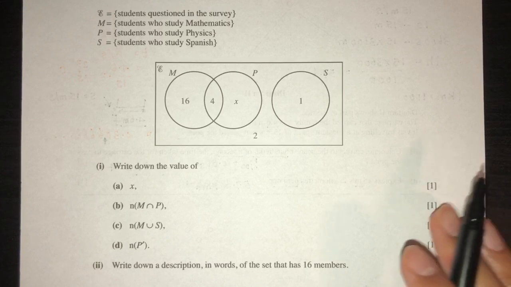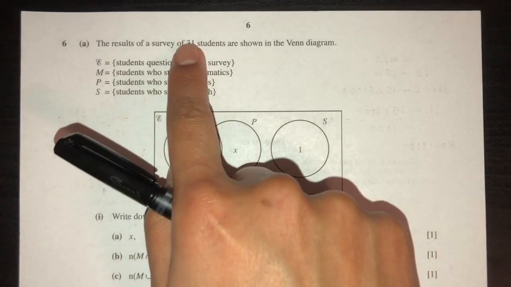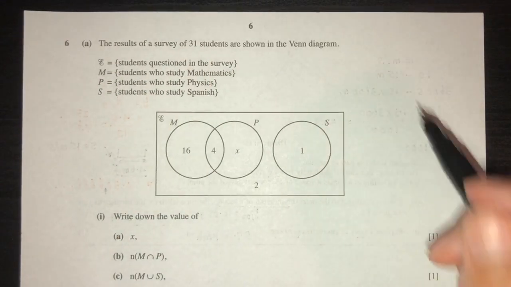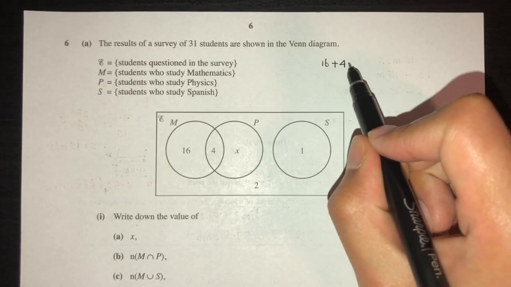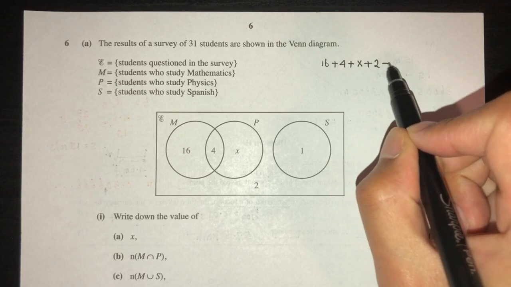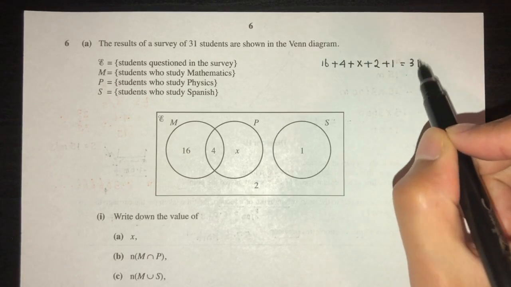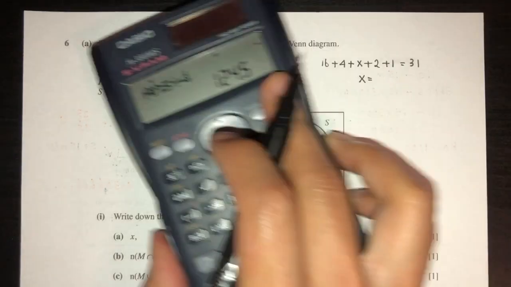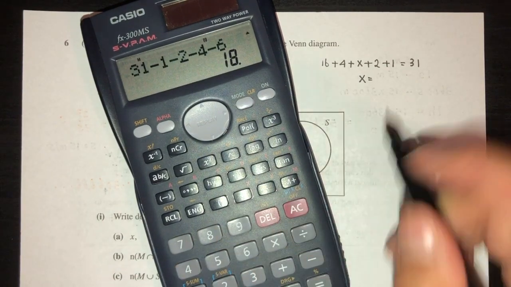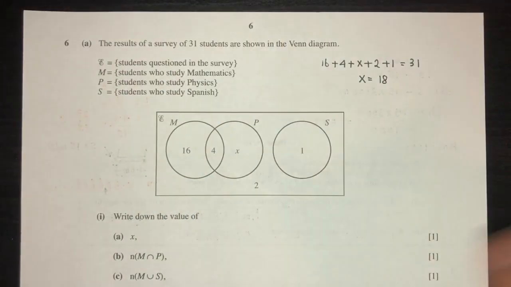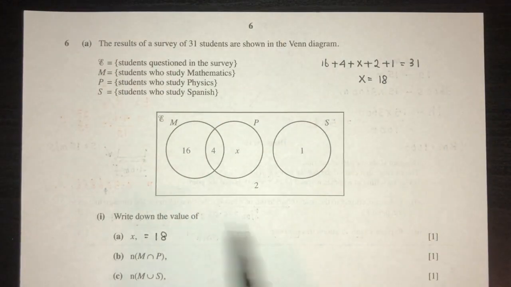So something that we know is that everyone together will be 31. So we can write down the equation. We know that 16 plus 4 plus X plus 2 plus 1 is supposed to give you 31. So X will be what value? So 31 minus 1 minus 2 minus 4 minus 16. That will be 18. X will be the value of 18.